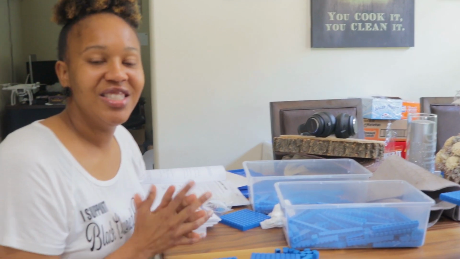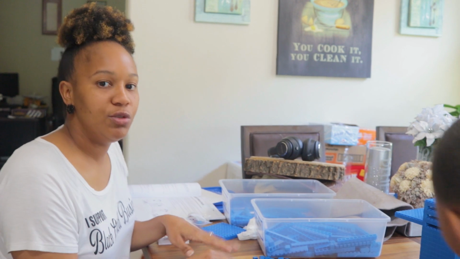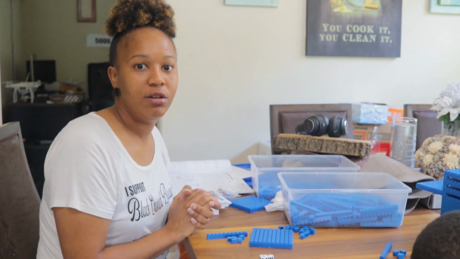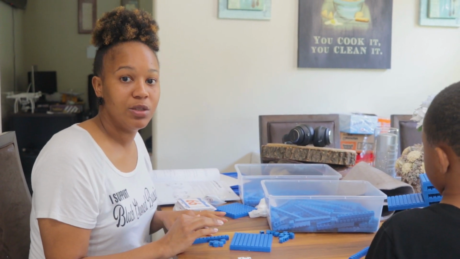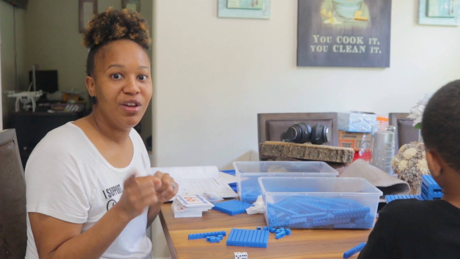Okay, baby. This is a couple of activities you can do with the base 10 blocks. I'll make some more videos for you because you can also do adding, subtracting, multiplying, dividing. You can teach all those concepts with these blocks as well, so I'll make some more videos for you in the future for those.